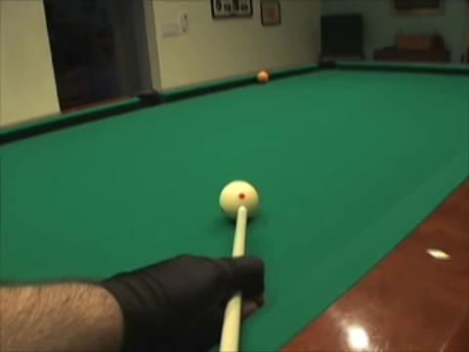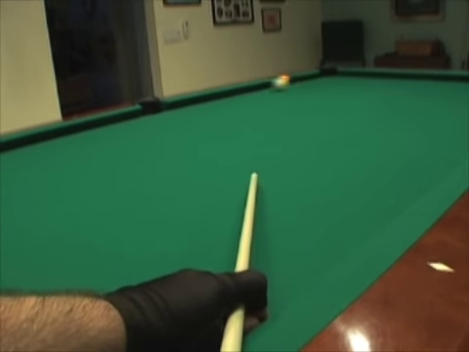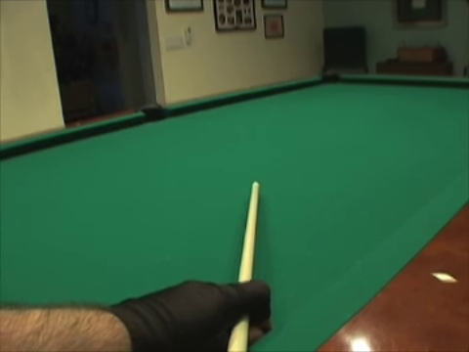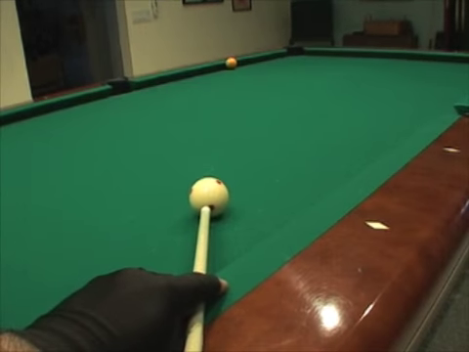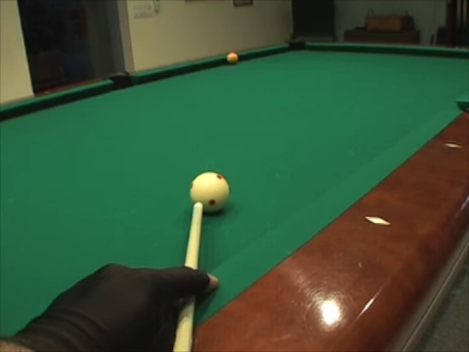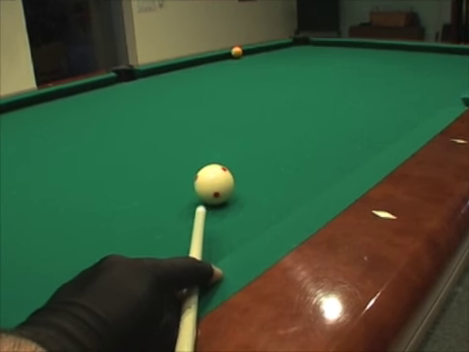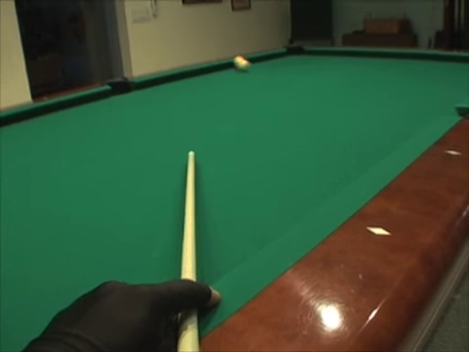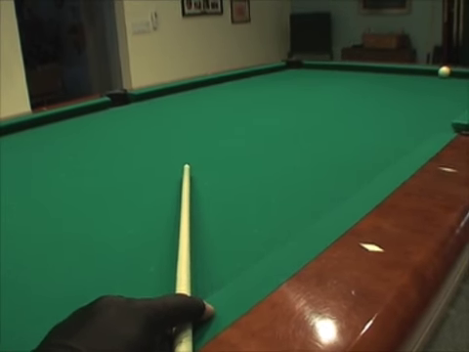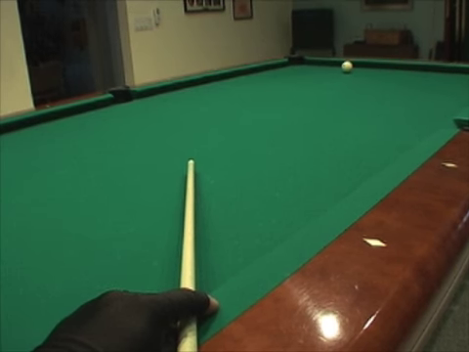And as I pocket the ball, aiming straight at the back of the one ball as though I were using no English at all. And again, using 2 tips of left English, but still aiming directly at the back of the one ball. And again, pocketing the ball.